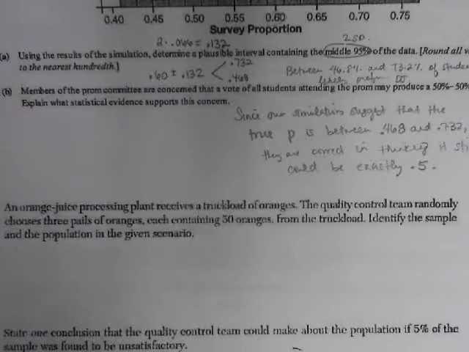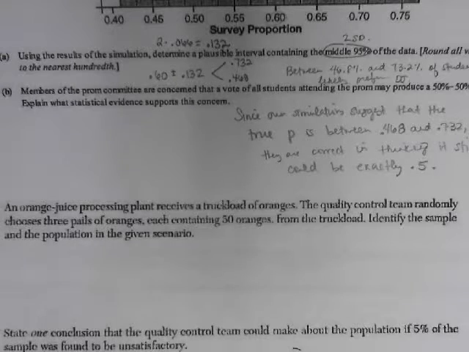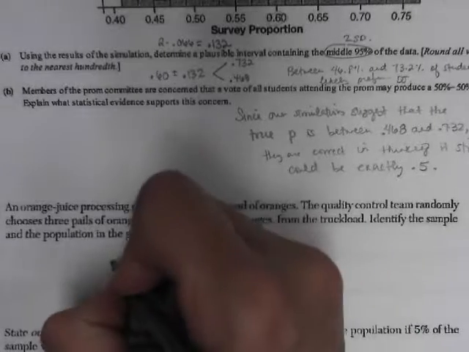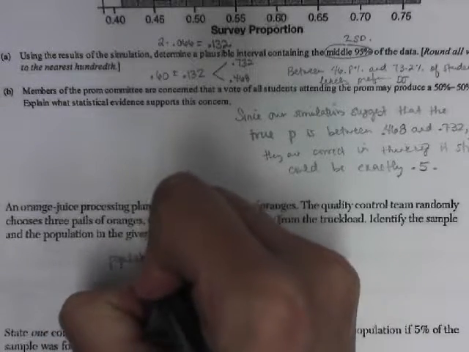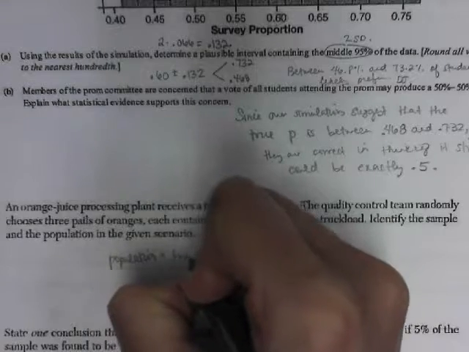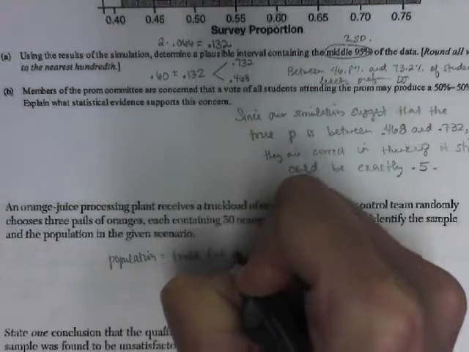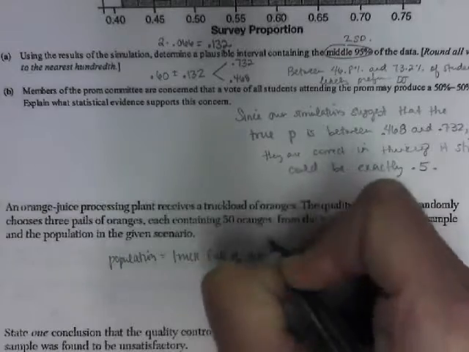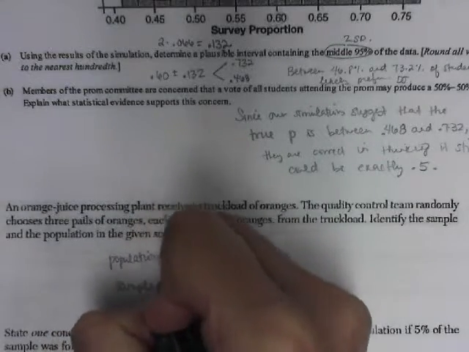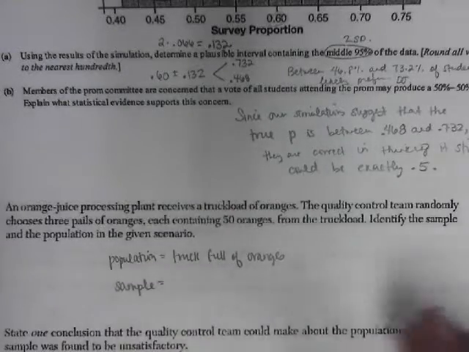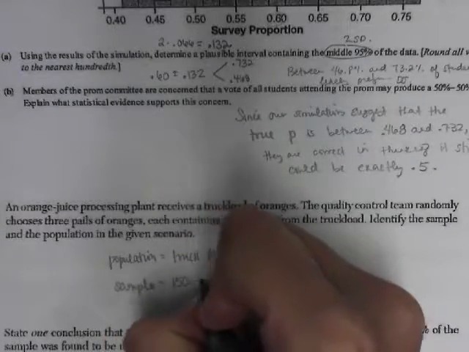Alright, in number 7, an orange juice processing plant receives a truckload of oranges. The quality control team randomly chooses 3 pails of orange, each containing 50 oranges from the truckload. Identify the sample and the population. Okay, so the population is the truck full of oranges. The sample are the 3 pails of 50 oranges. In other words, you could write that 3 pails of 50 oranges, or you could just say 150 oranges that they randomly sampled.